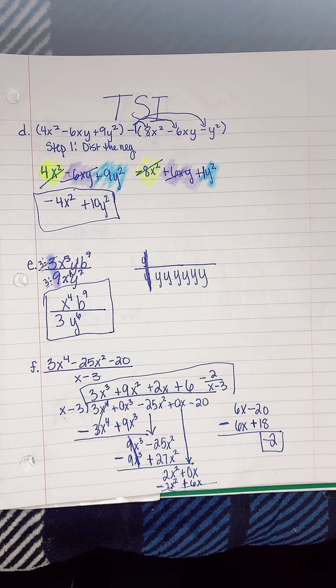Can't we just use synthetic division? Yes, you can use synthetic division on this.